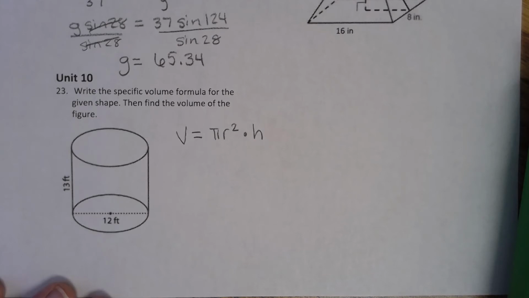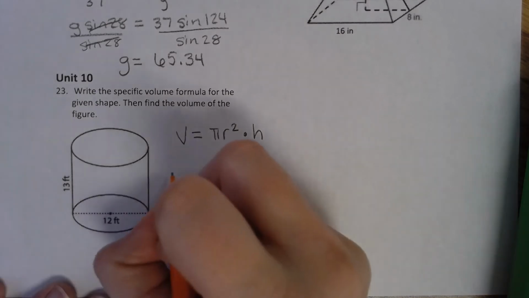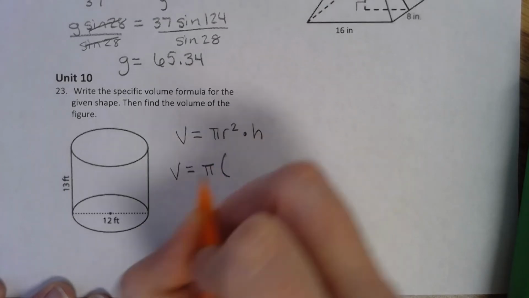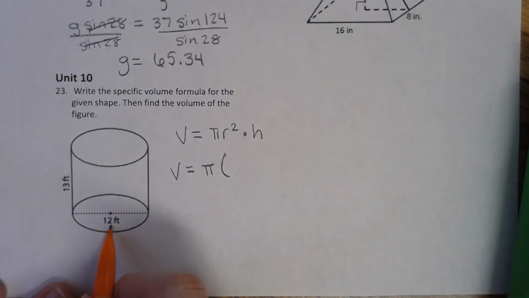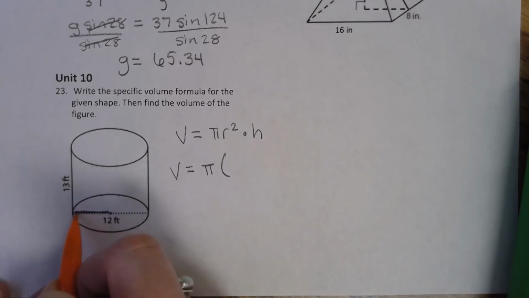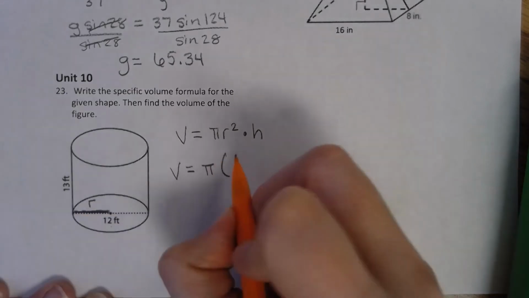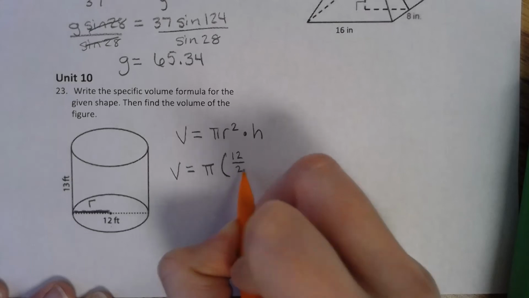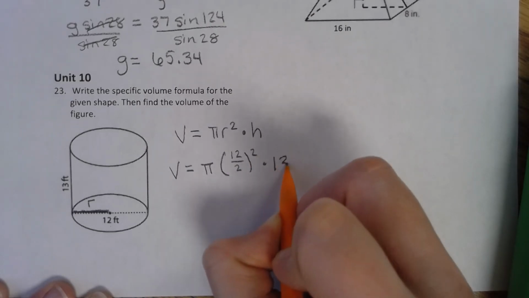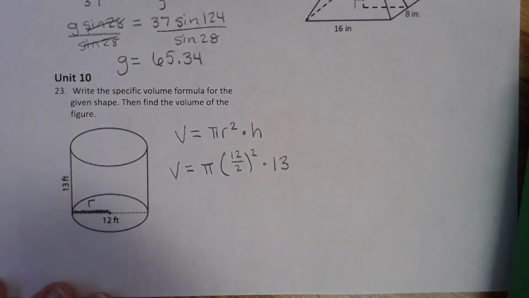So let's use this formula to calculate our volume. So volume is going to be pi. For the radius, we're going to have to take 12 and divide it by 2. 12 is the diameter, and the radius, we only need half of that. We only need from the outer edge to the center for our radius. So we'll take 12 and divide it by 2, which is 6. And then of course we'll multiply by the height.